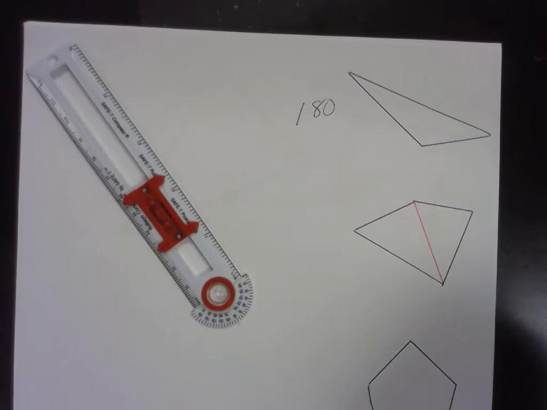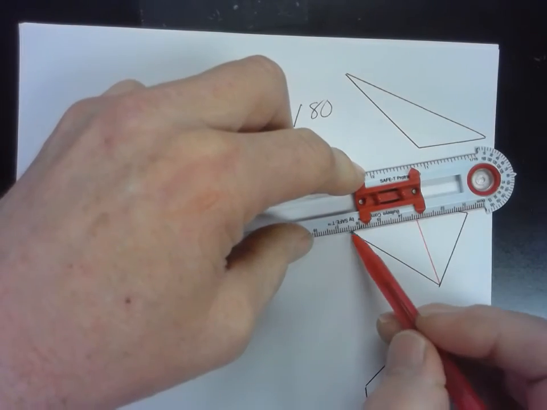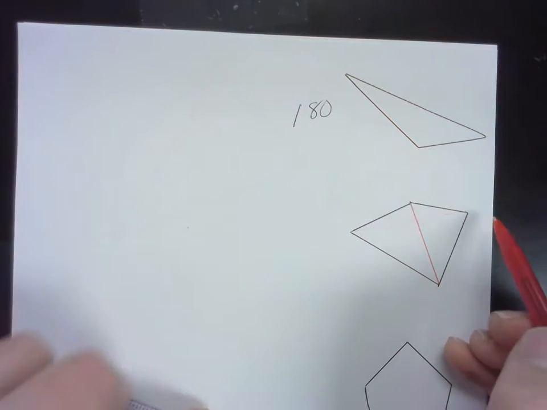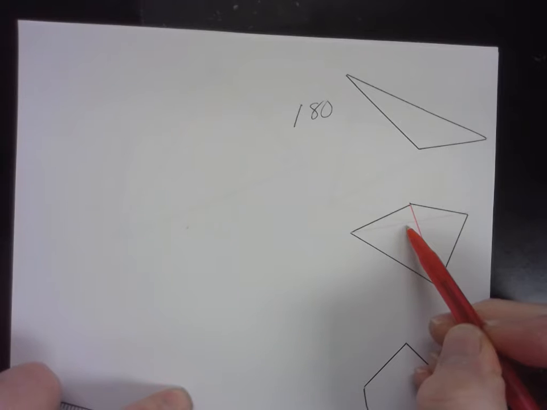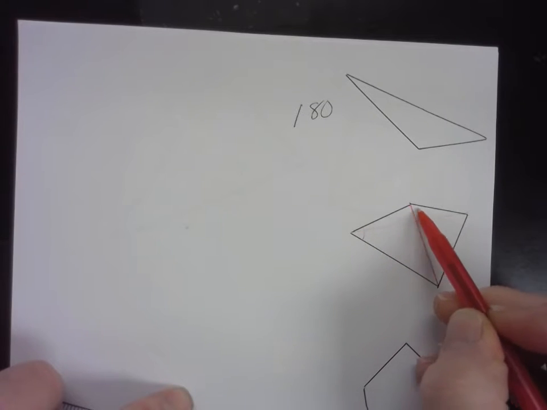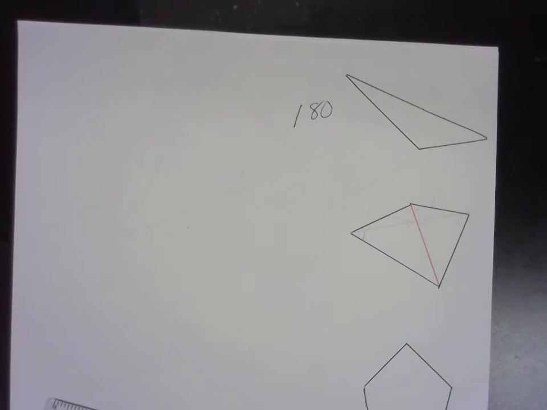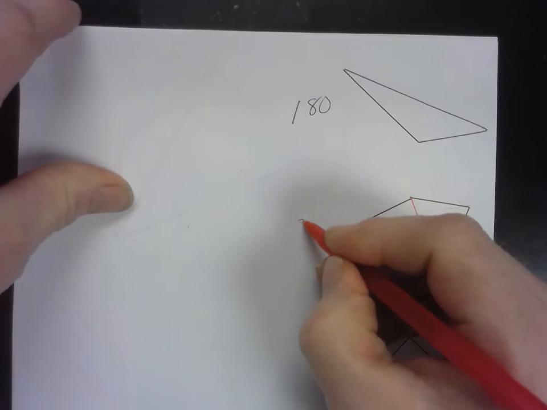Now, you wouldn't want to split it again, because then you'd be adding these angles in as well, so you'd be adding in an extra 360. We're just talking about the angles here. What about shapes with more than four sides? Okay, so here we have 360.